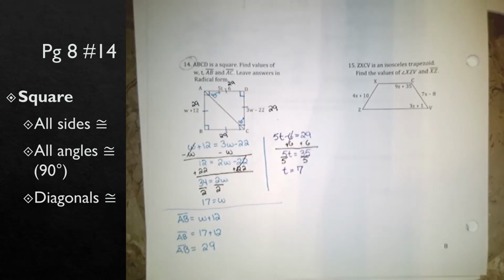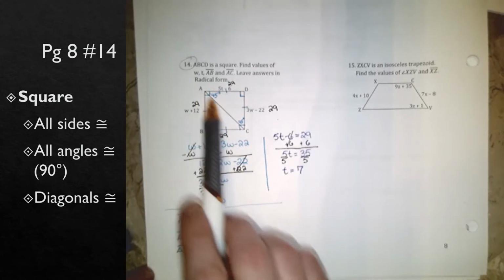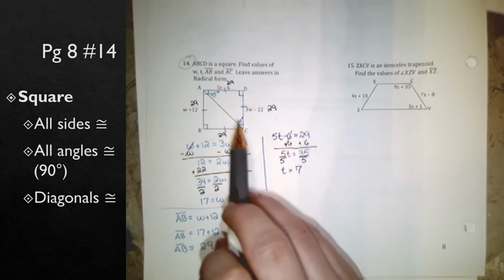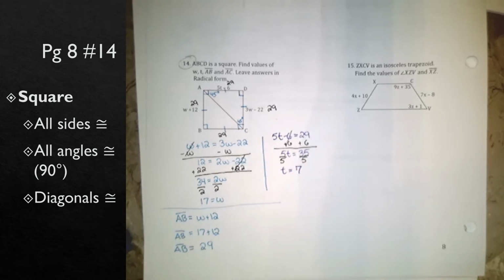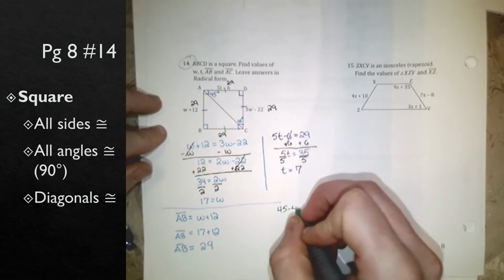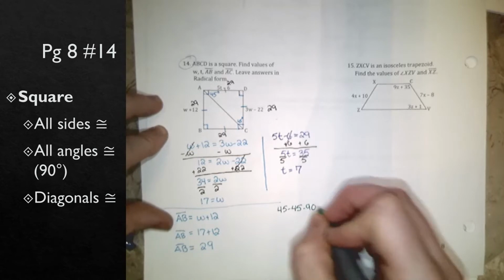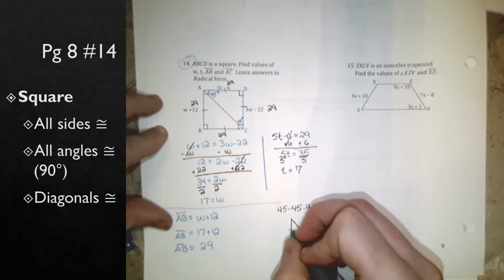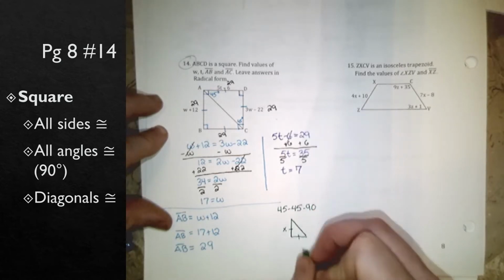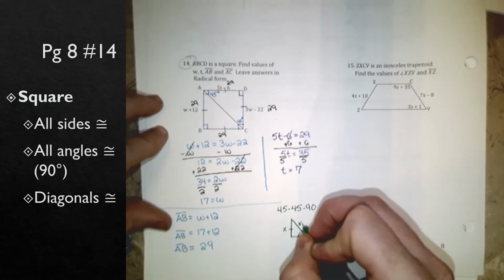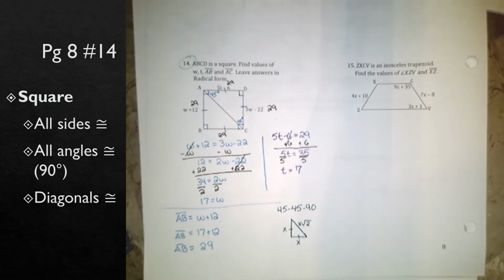The last thing they want us to find is the line segment AC, which is our diagonal. So because we see what kind of angles we have, we can actually deal with one of our special right triangles, a 45, 45, 90 triangle. In these kind of triangles, the legs are congruent to each other, and we can represent it as x, and the hypotenuse is going to be x times the square root of 2.